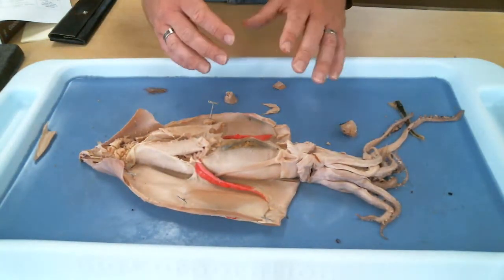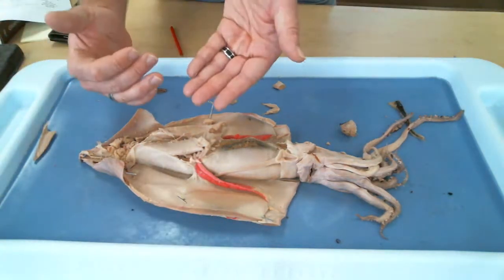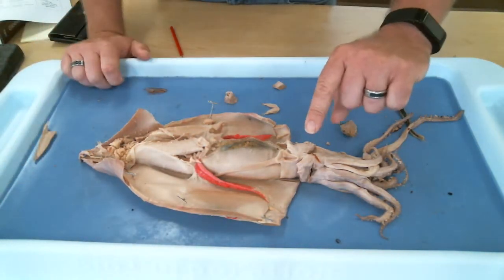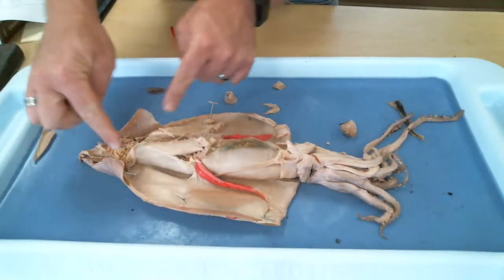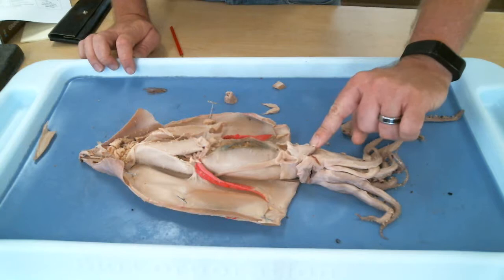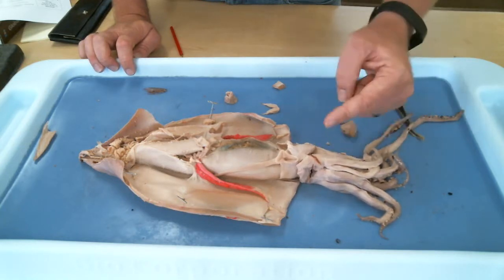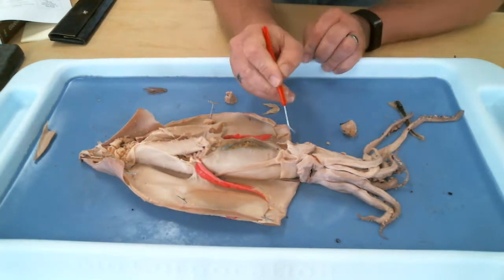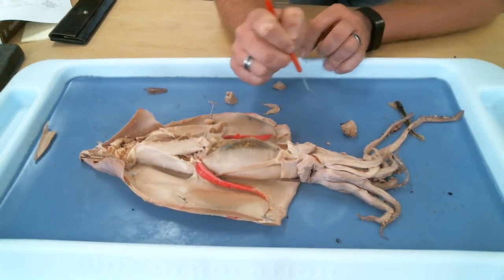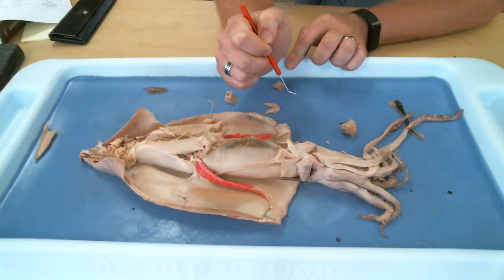There you go. So the mantle used to be closed. We cut that open. At the ventral apex of this mantle cavity, there was this little opening that was also cut open. But what is the name of this structure here that the squid uses for locomotion? The water jet. Yeah.